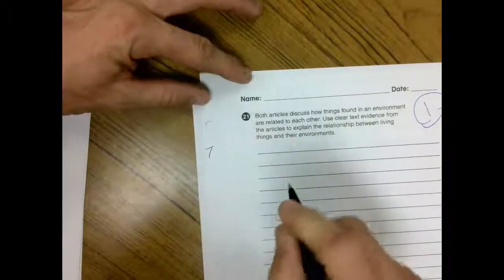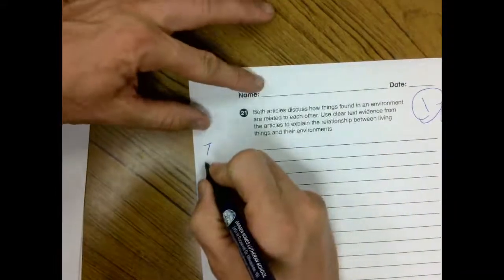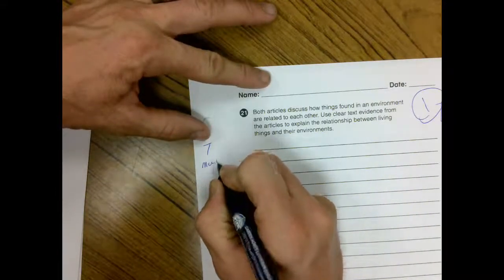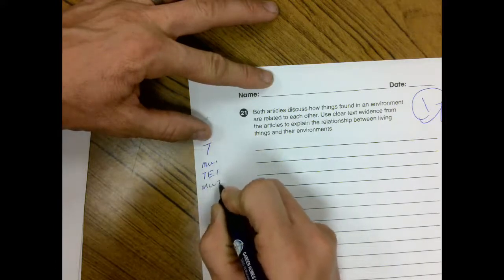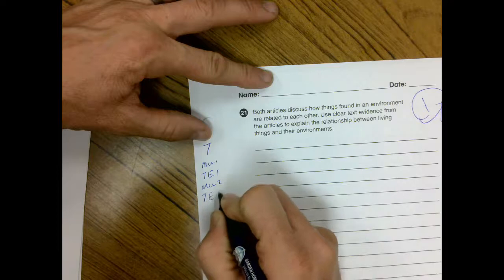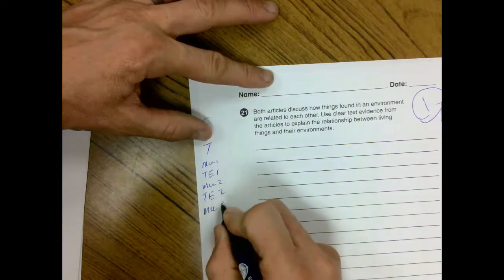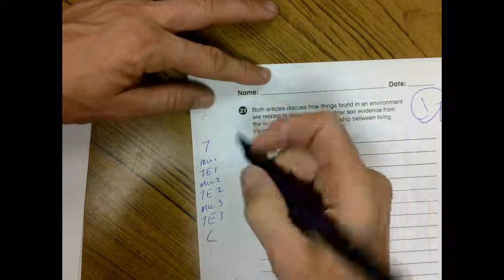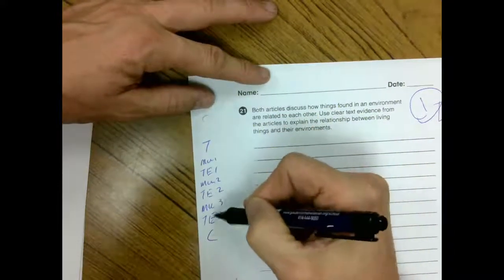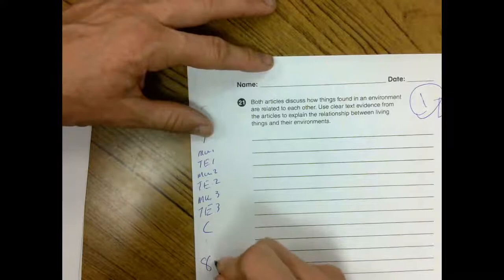So we're going to have a topic that answers the question. We're going to have my words number 1, text evidence 1, my words number 2, text evidence 2, my words number 3, text evidence 3, and then a conclusion. 1, 2, 3, 4, 5, 6, 7, 8 total sentences.